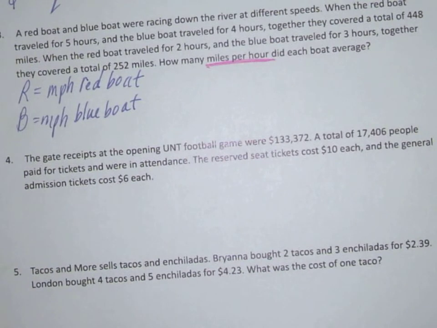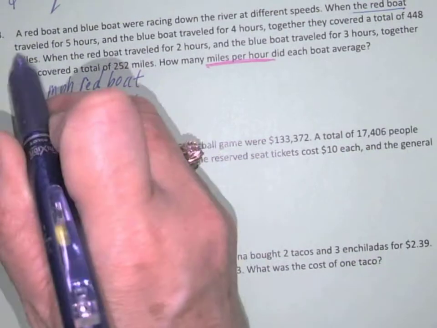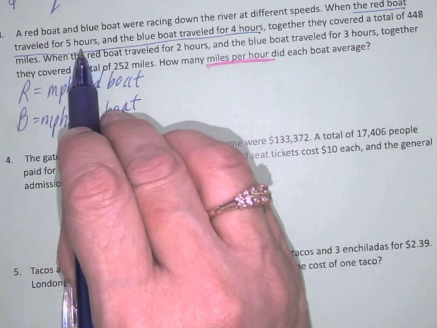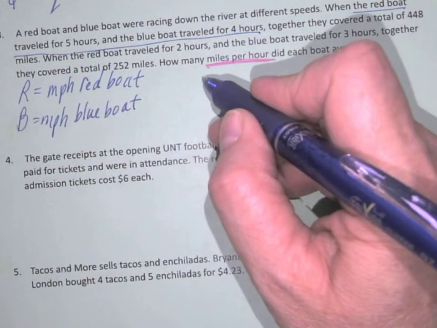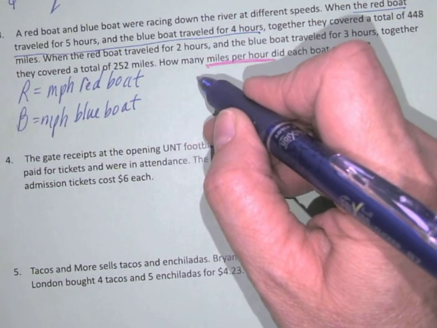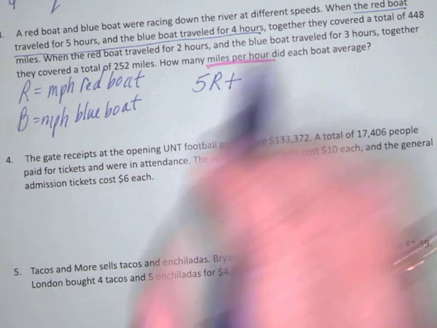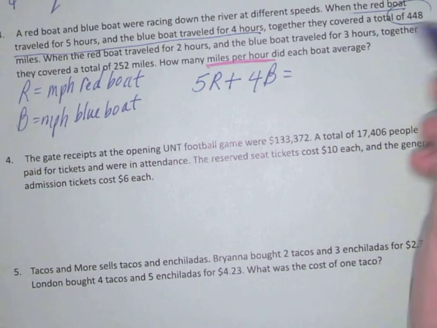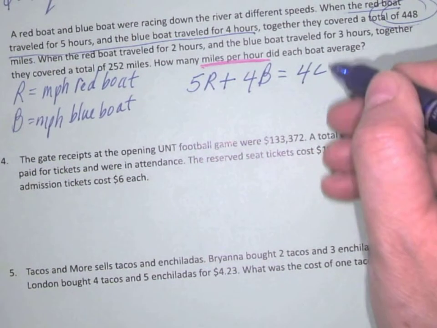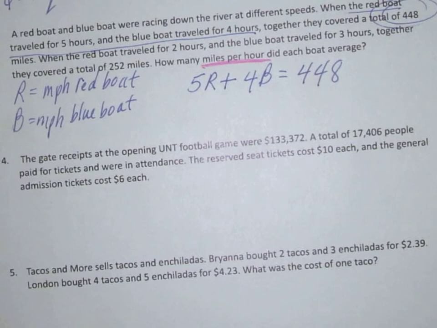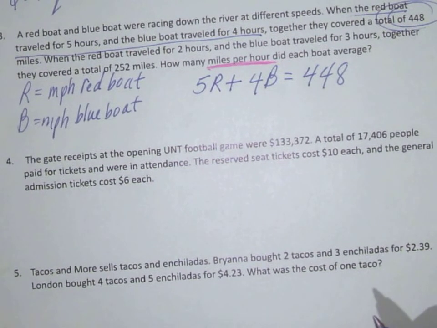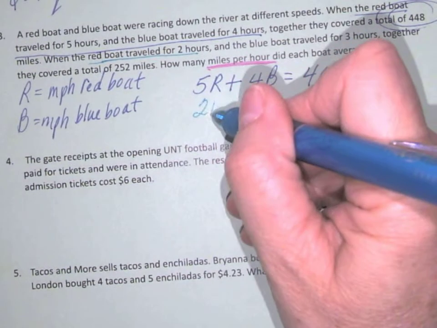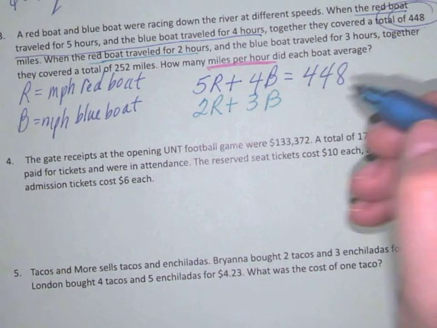Somebody want to be brave and write the first one for me? How do you show that the red boat went 5 hours? 5R. Perfect. Good job. Plus, the blue boat went 4 hours. 4B equals? Good job. Who wants to be brave and write the second one for me? Oh, come on, people. All right. Go ahead. 2R plus 3B equals 252. Perfect, excellent, good job.